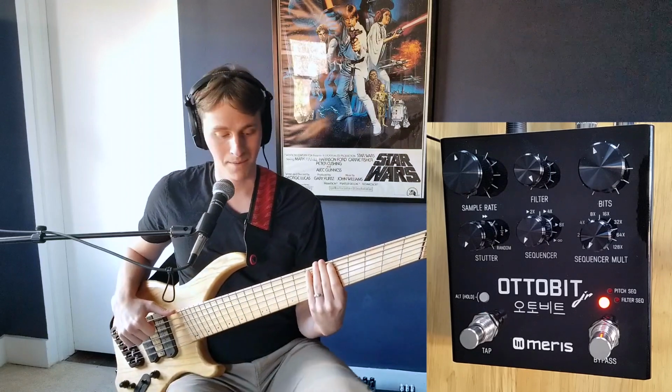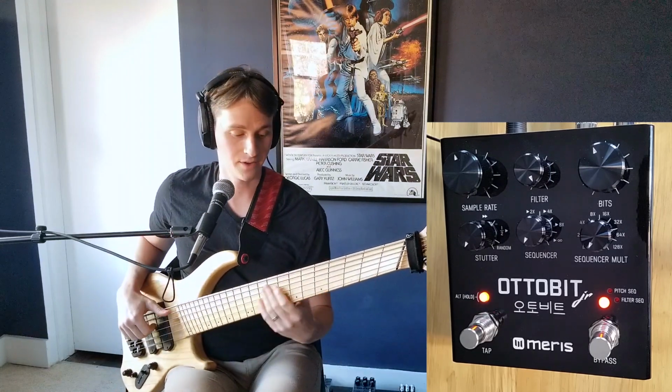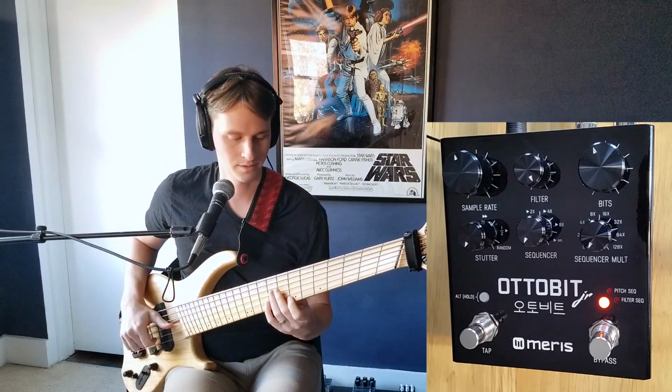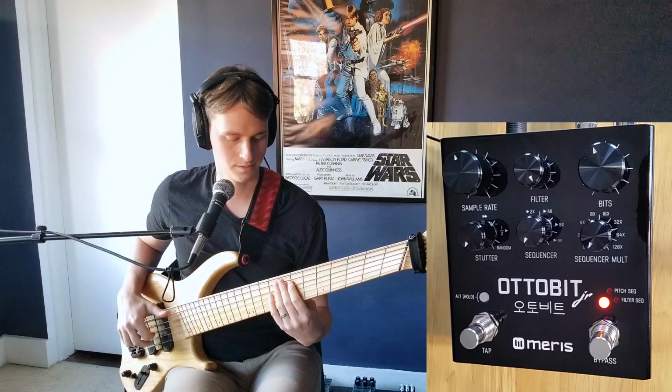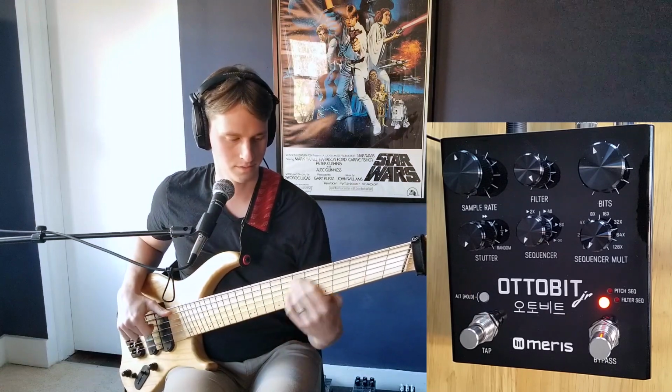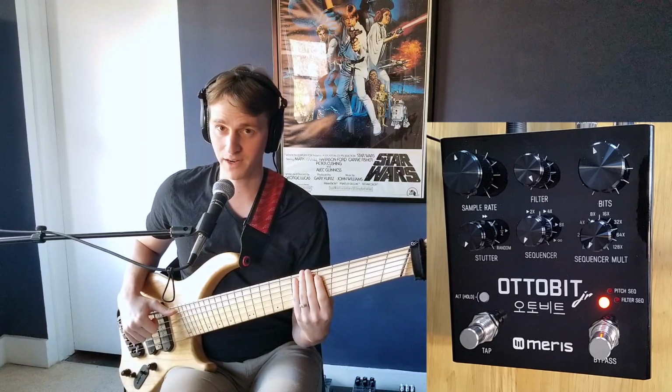But now I want to run my Boss OC2 into that, so this is a pure octaver into that sound. Already very synthy, but now let's play with that filter cutoff with my foot.